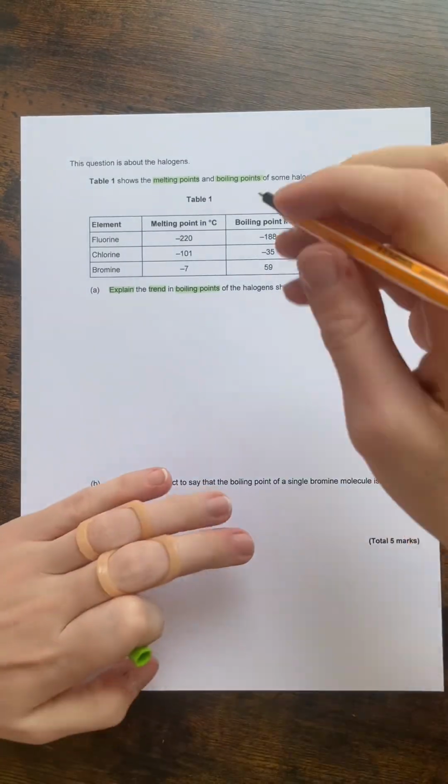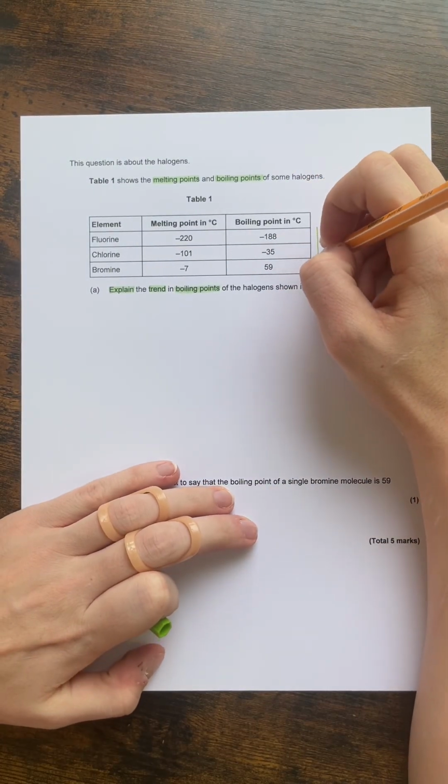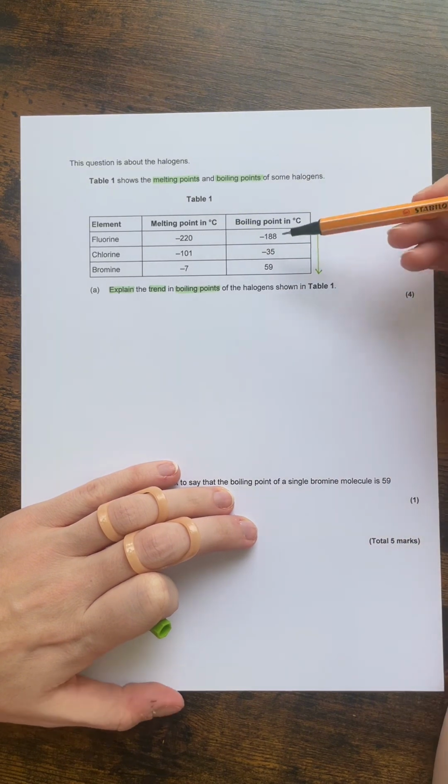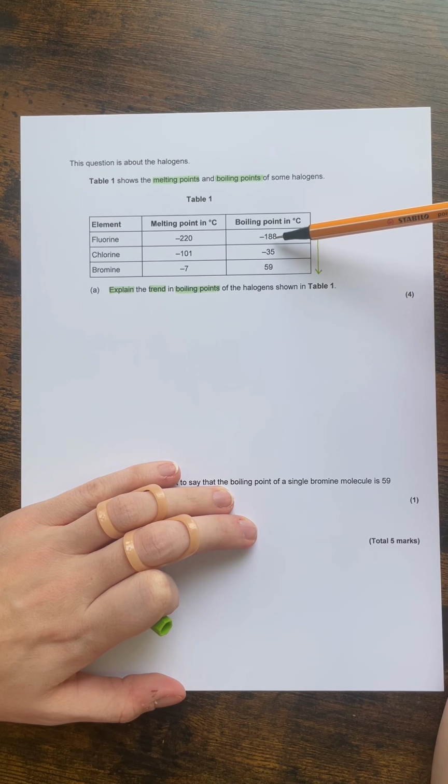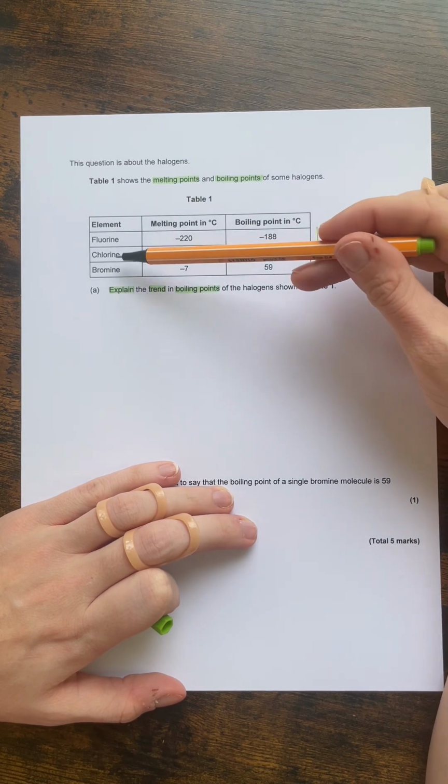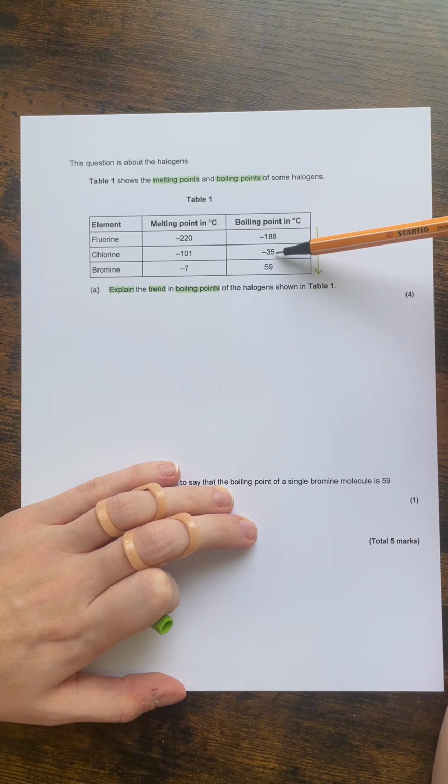So what we can see is that as we go down the group, the boiling points are increasing. So fluorine will be a gas from minus 188 degrees Celsius. Chlorine will be a gas from minus 35 degrees Celsius. Bromine won't become a gas until 59 degrees Celsius.